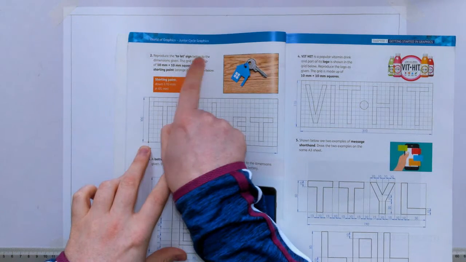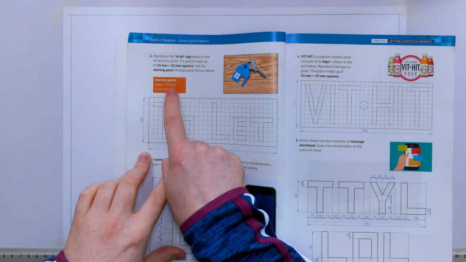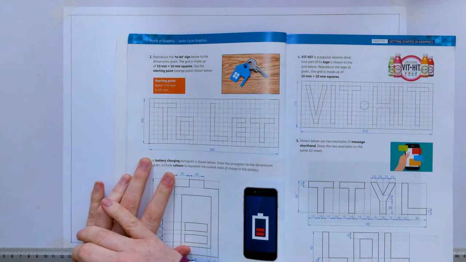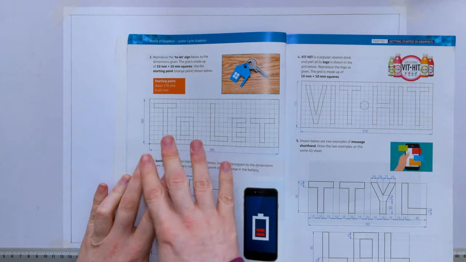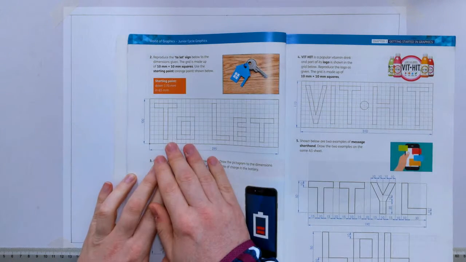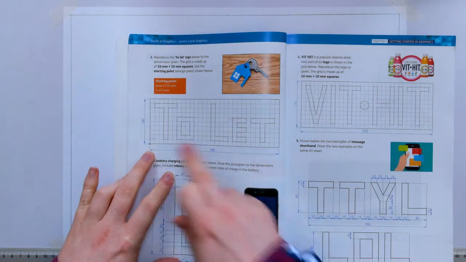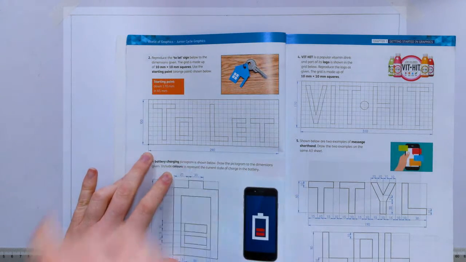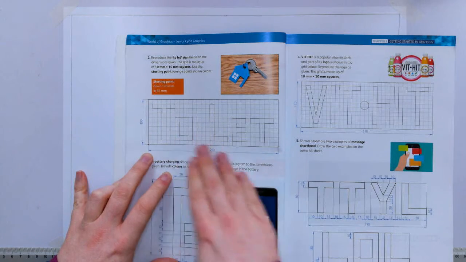It says, reproduce the to-let sign below to the dimensions given. The grid is made up of 10 by 10 millimeter squares. Use the starting point, that's the orange point here, down 170, in 65. So this is made up of loads of squares, and they're all 10 millimeters by 10 millimeters. The first thing we're going to do in this question is set out the grid. We'll find our starting point, mark our total widths and total heights, then set out our 10s horizontally and vertically, and then draw in the grid. And then it's just a matter of finding the points and drawing it in.